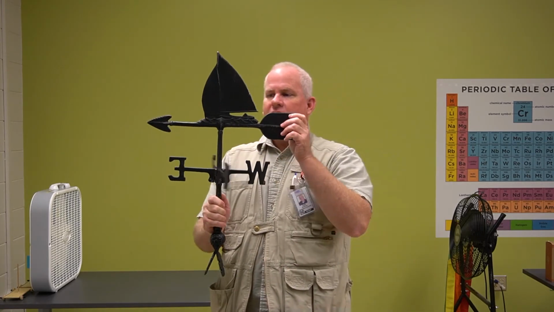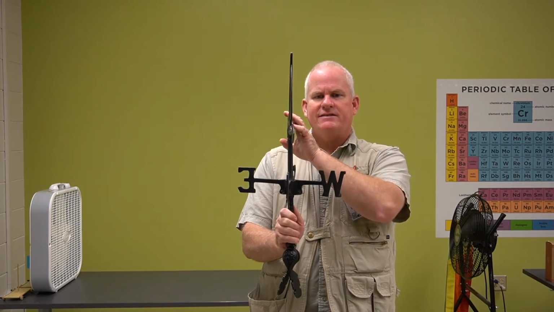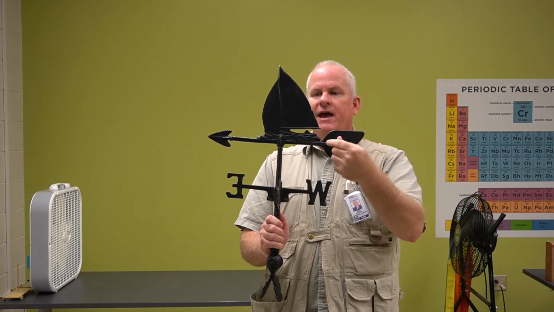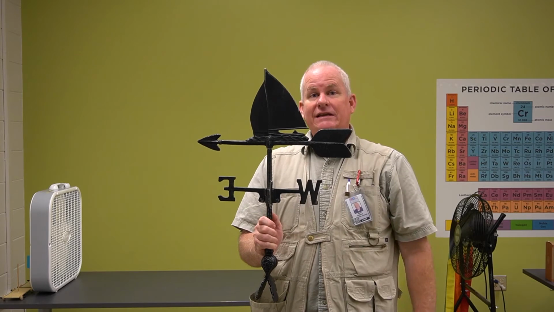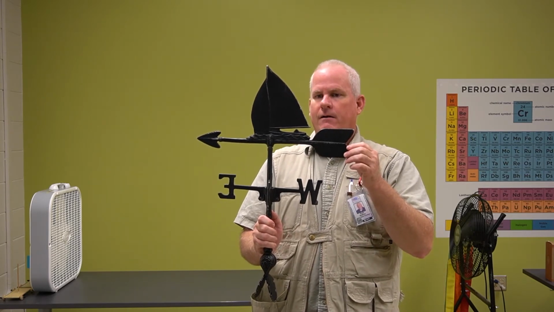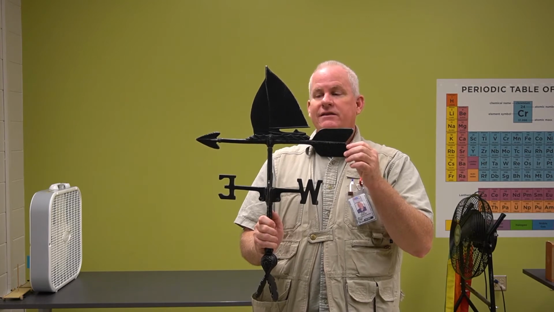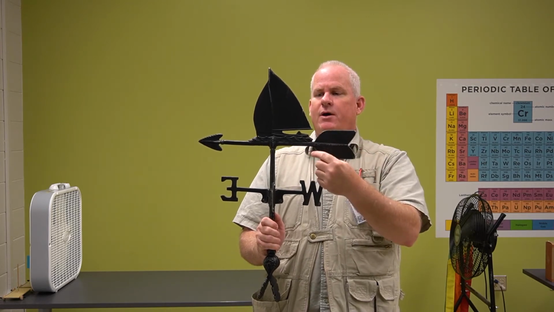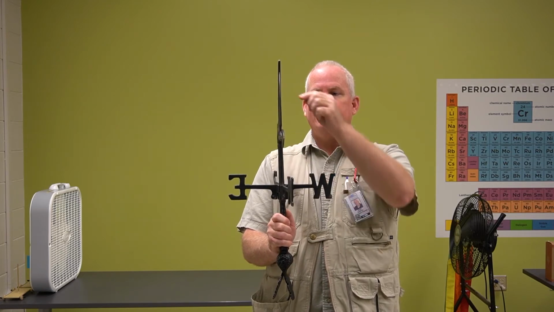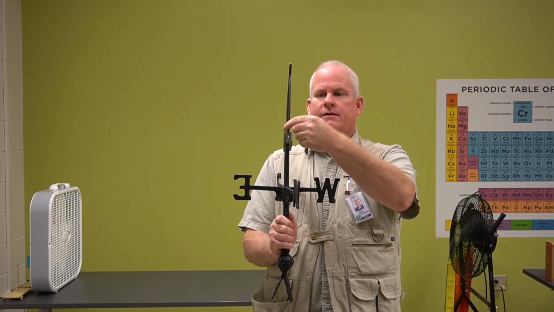All right. The other question that I was asked, why is this in the shape of a boat? Well, it doesn't matter. This icon can be anything. It can be a bird. It can be a car. It can be anything. This just happens to be a boat. But the most important part is see how flat it is? It's very thin.